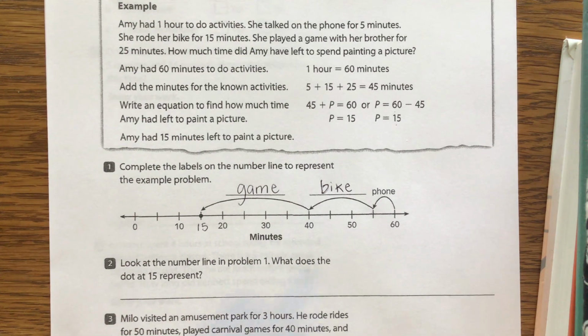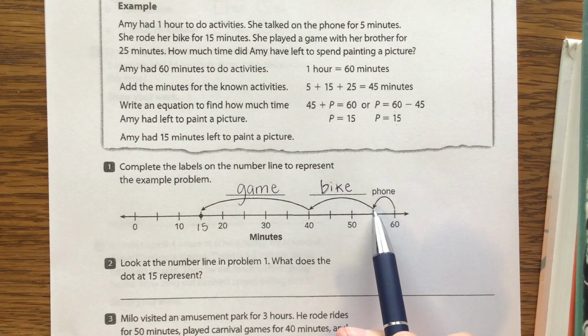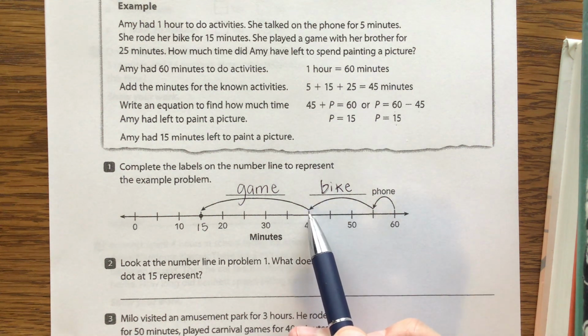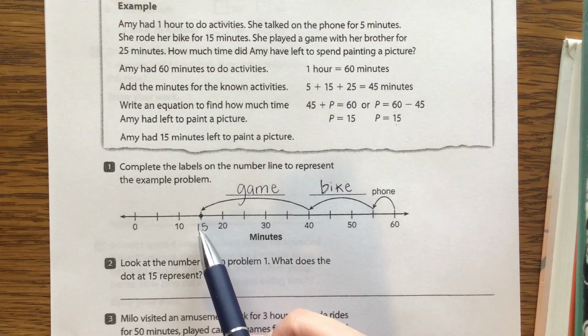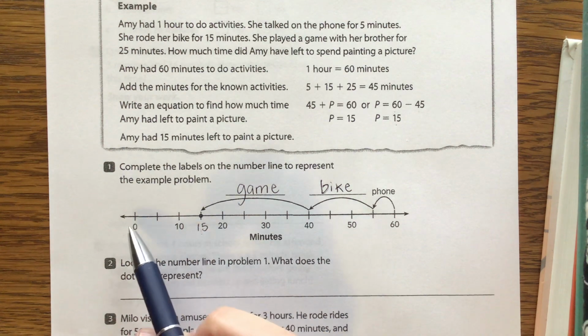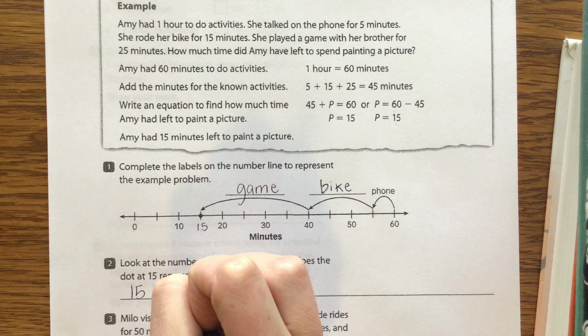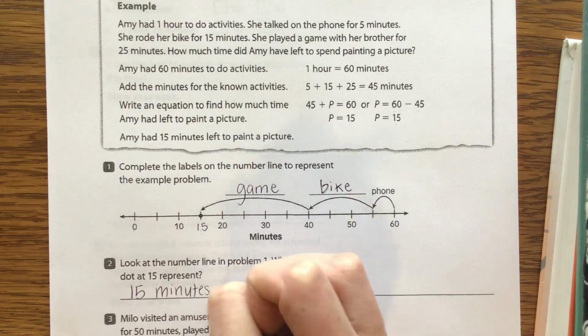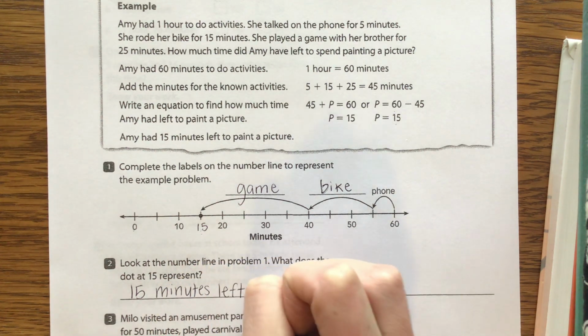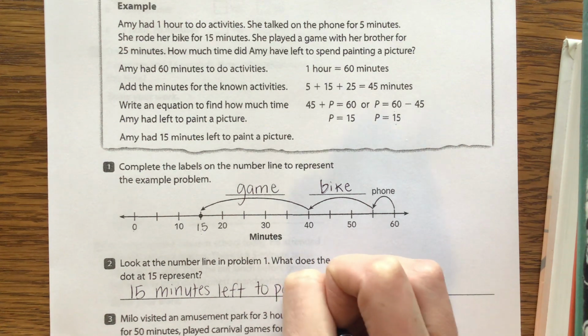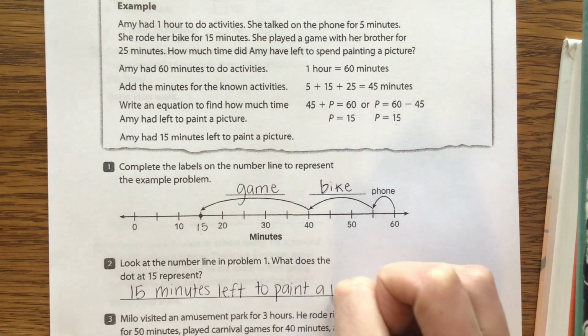Look at the number line in problem 1. What does the dot at 15 represent? All right, so if she started at 60, she spent 5 minutes on the phone, 15 minutes riding her bike, 25 minutes playing a game. That puts her at 15 minutes left until she gets to 0. So 15 minutes left to paint a picture.